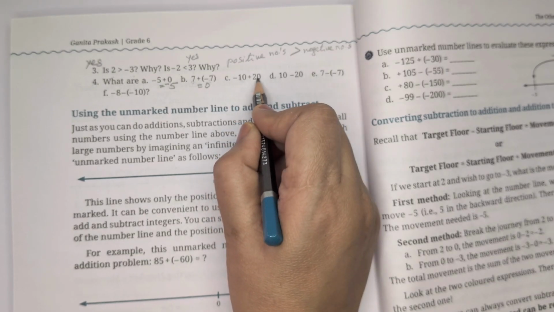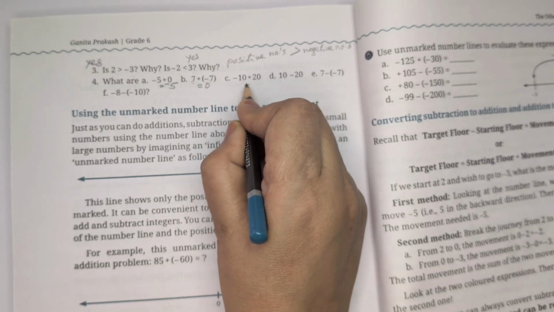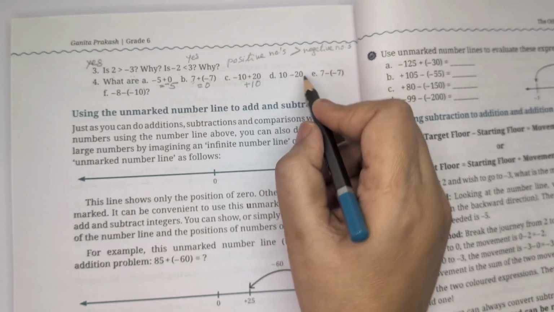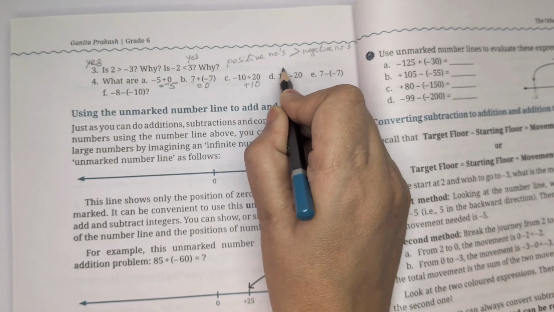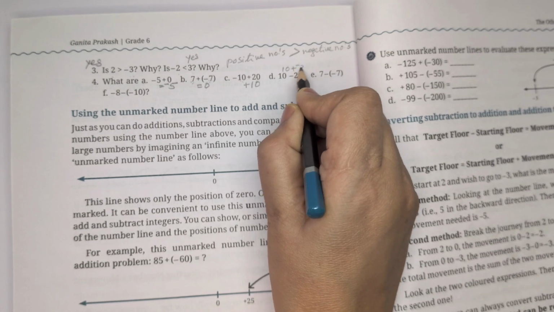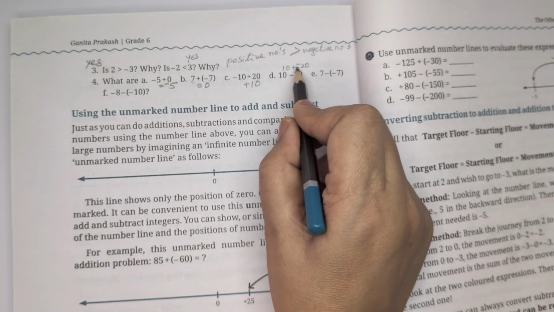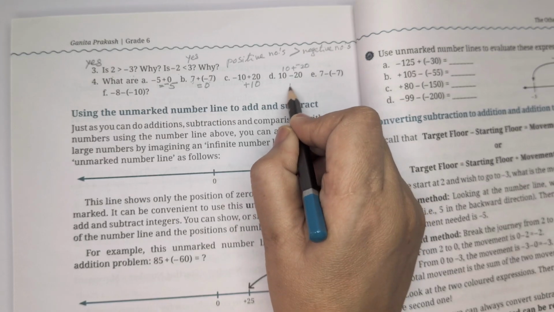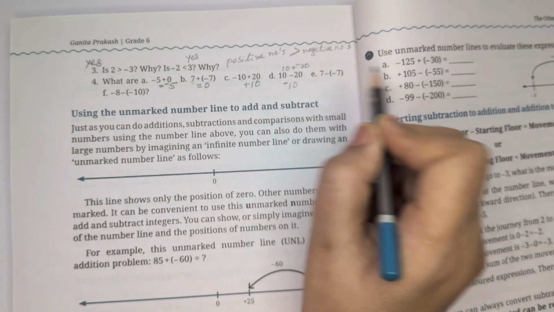Minus 10 plus 20. One is negative, one is positive. So find the difference between the numbers, that is 10. Bigger number is 20. Its sign is positive. So plus 10. 10 minus 20. This we can think as 10 plus minus 20. One is positive, one is negative. The answer it will come, find the difference, that is 10. Bigger number is here minus 20, so minus sign.